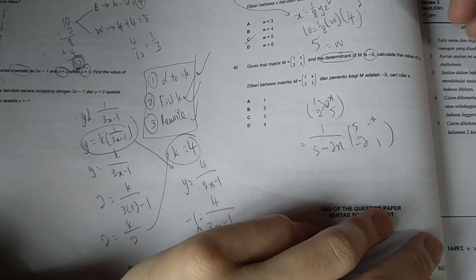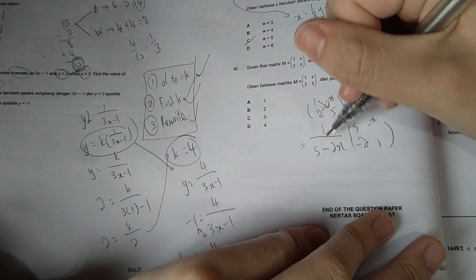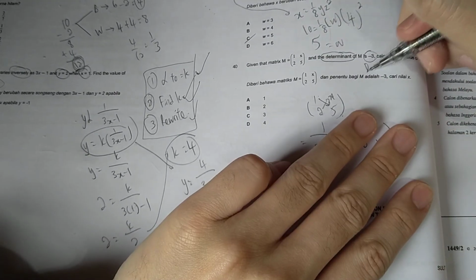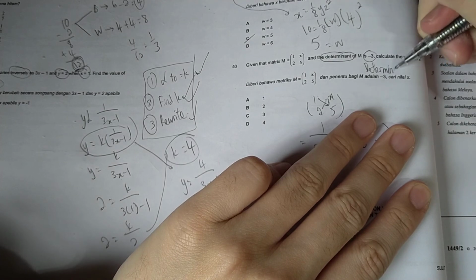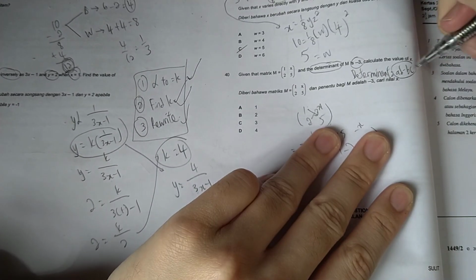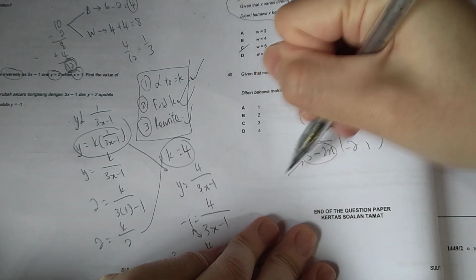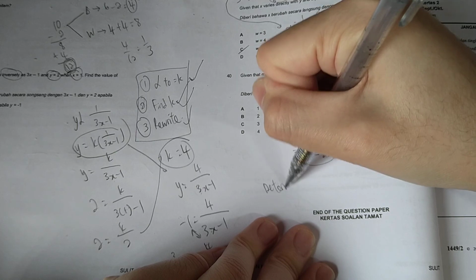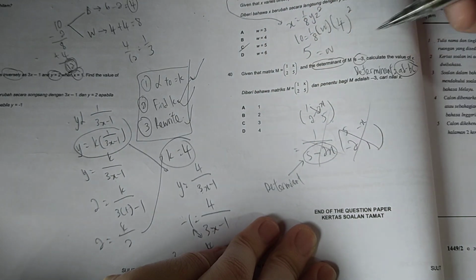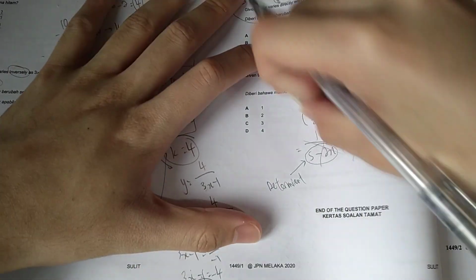But let me tell you something. You don't even need to do all of this because they say the determinant is -3. You just remember determinant is AD minus BC. The number in the denominator here is the determinant. This thing is called the determinant. So it means 5 minus 2x equals negative 3. It means all of this you don't have to do.